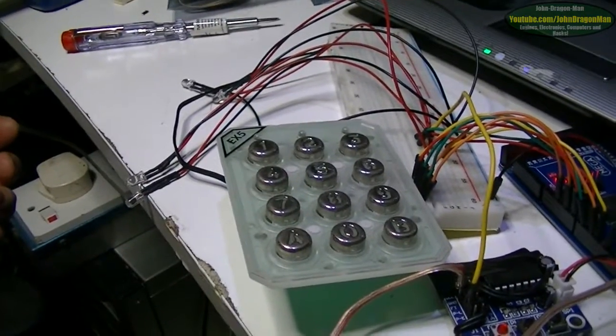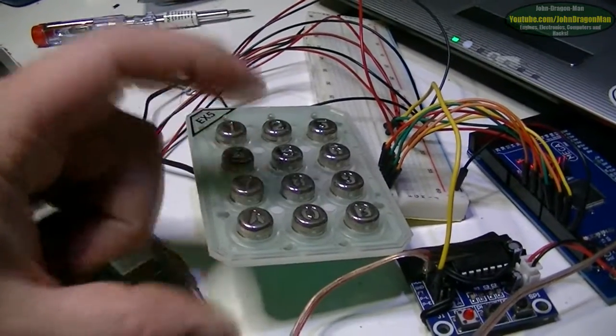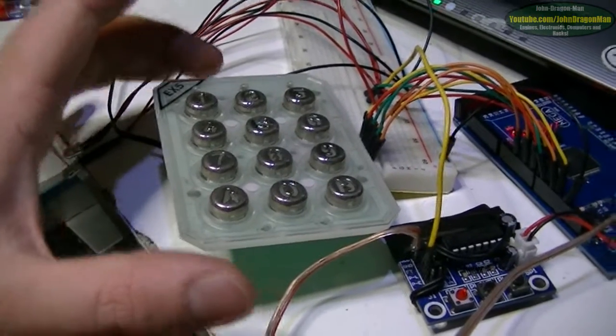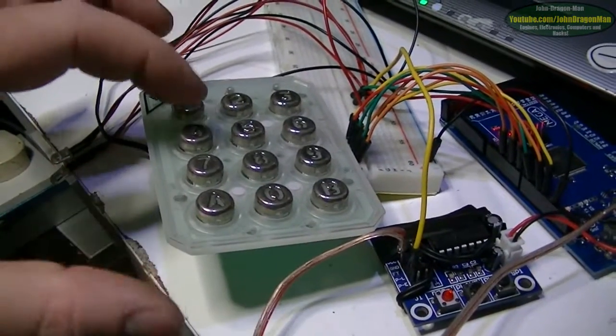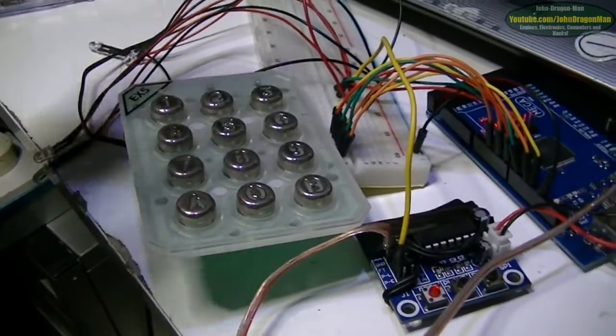Also, another thing I would like to know is, every time I push a button on the keypad, I would like it to beep, preferably. So if anyone knows how I can add a buzzer, so every time I push any button on there, it beeps.